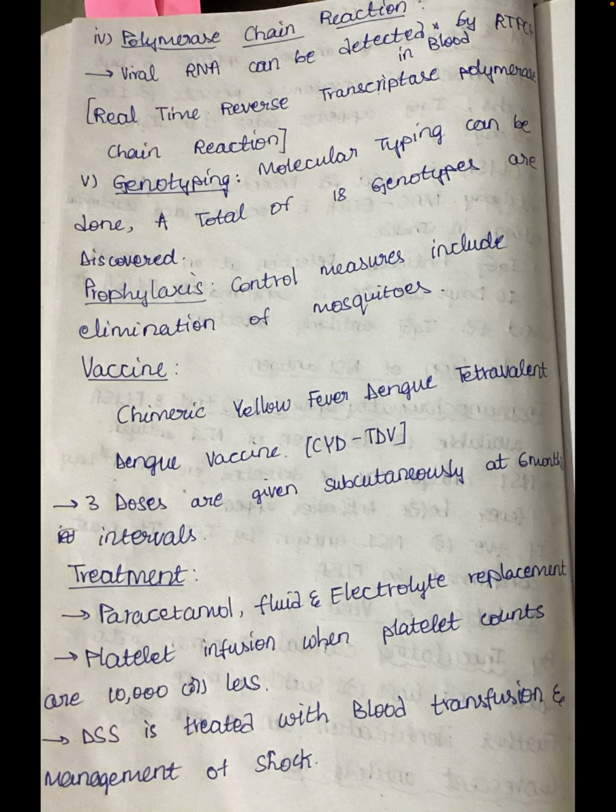Treatment. There is no specific treatment for dengue. For example, if the person is affected with fever, we give paracetamol. If the fluid and electrolyte imbalance is present, we go for fluid and electrolyte replacement.